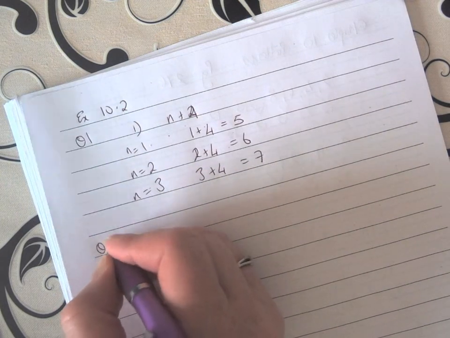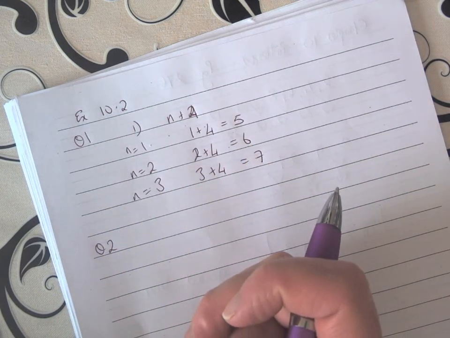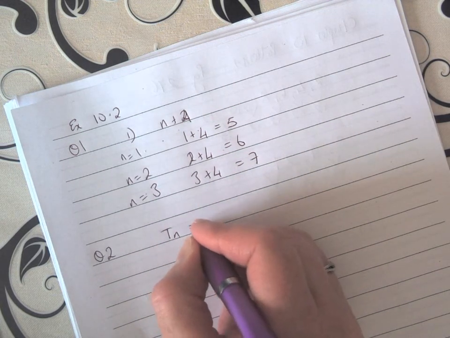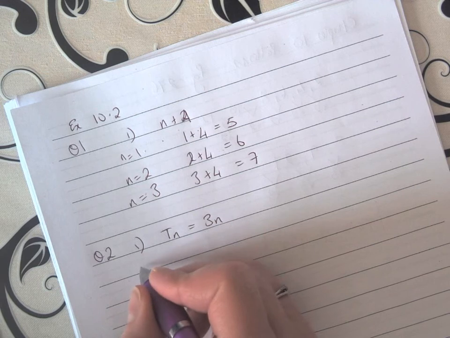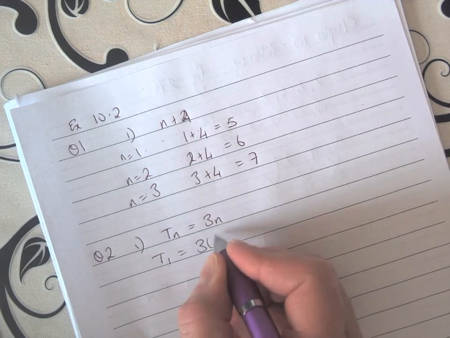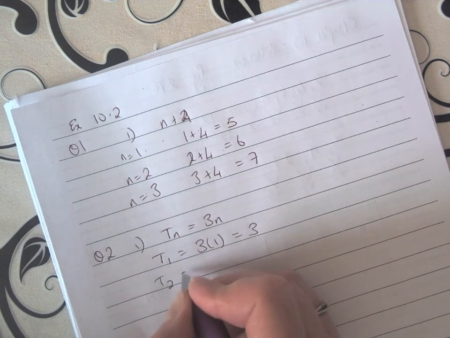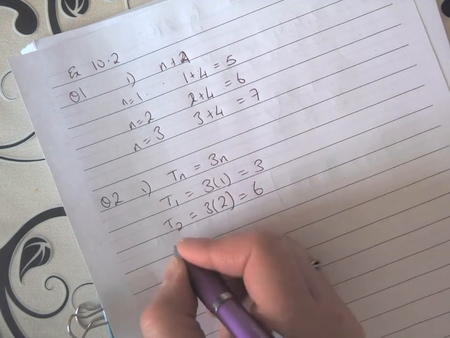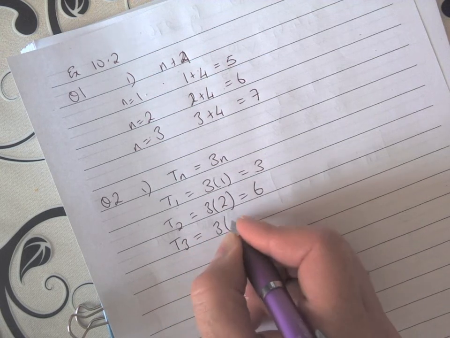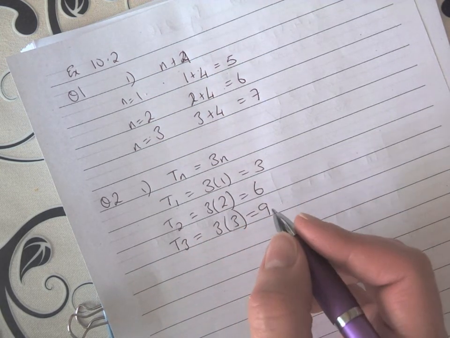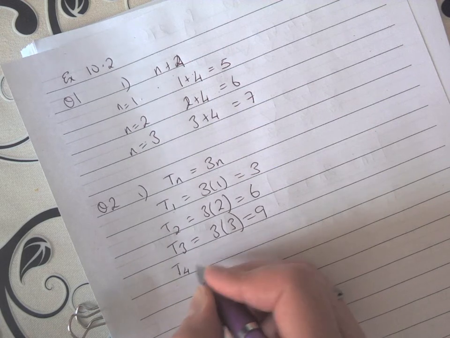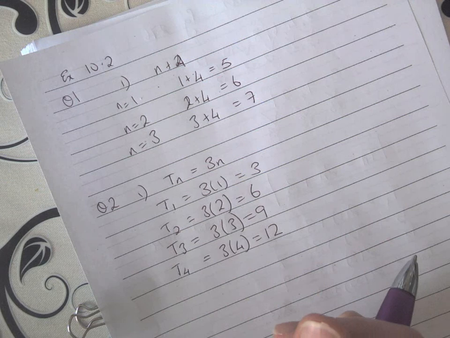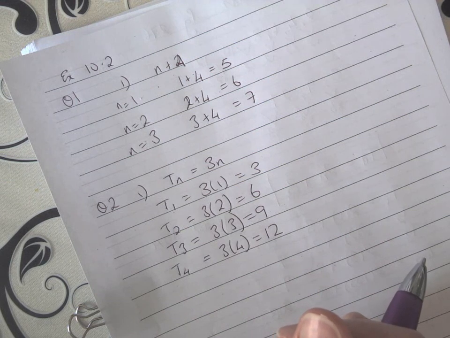In question 2, in each of the following sequences, the nth term Tn is given. Write down the first 4 terms. So again, Tn is equal to 3n is part 1. So T1 is 3 times 1, which is 3. T2 is 3 times 2, which is 6. T3 is equal to 3 times 3, which is 9. So write down the first 4. So go once more, T4, and you're done. Okay, question 3 is similar.